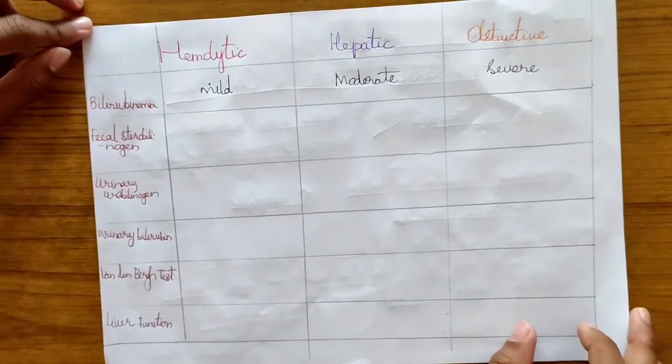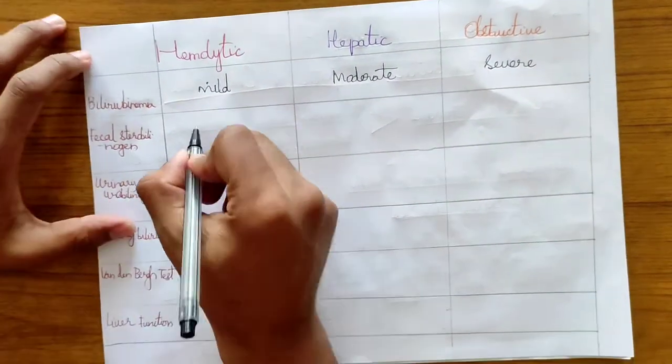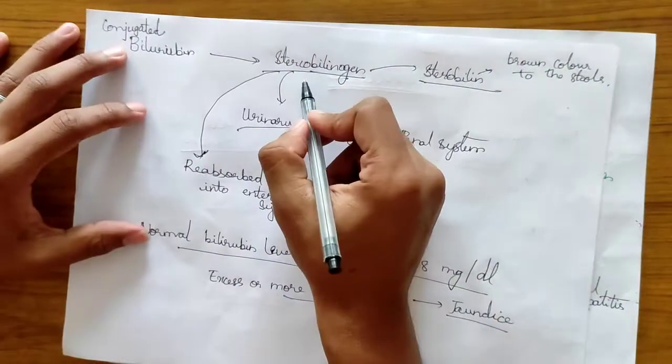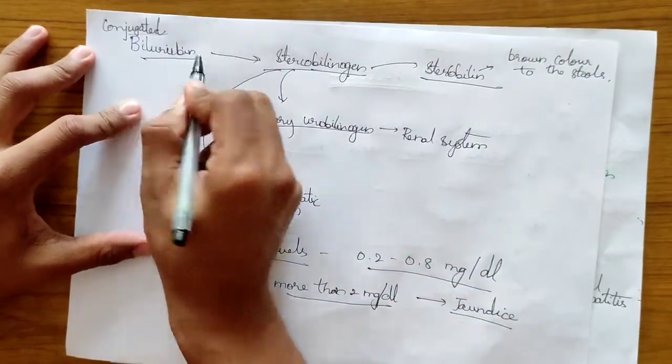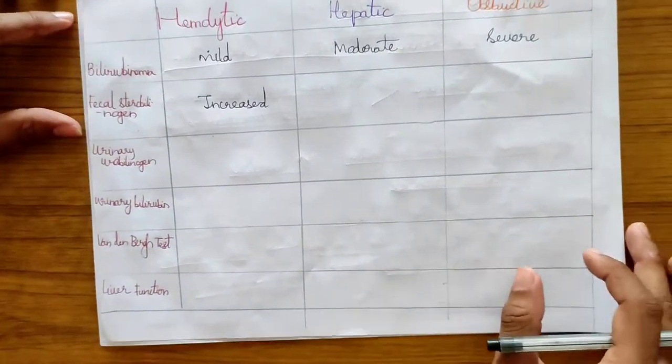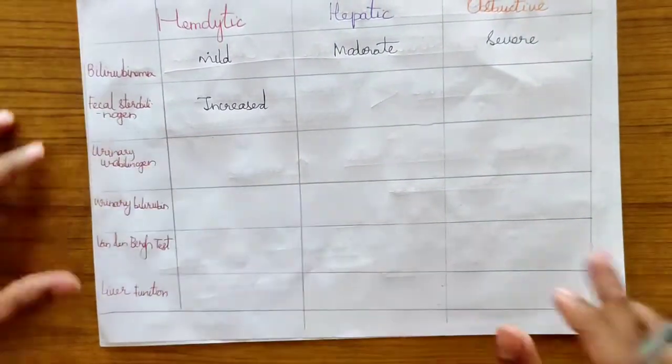Fecal stercobilinogen. Stercobilinogen will be increased in hemolytic jaundice. As we discussed, stercobilinogen is increased when there is increased conjugated bilirubin. So in hemolytic jaundice there will be increased conjugated bilirubin, therefore there will be increased stercobilinogen.